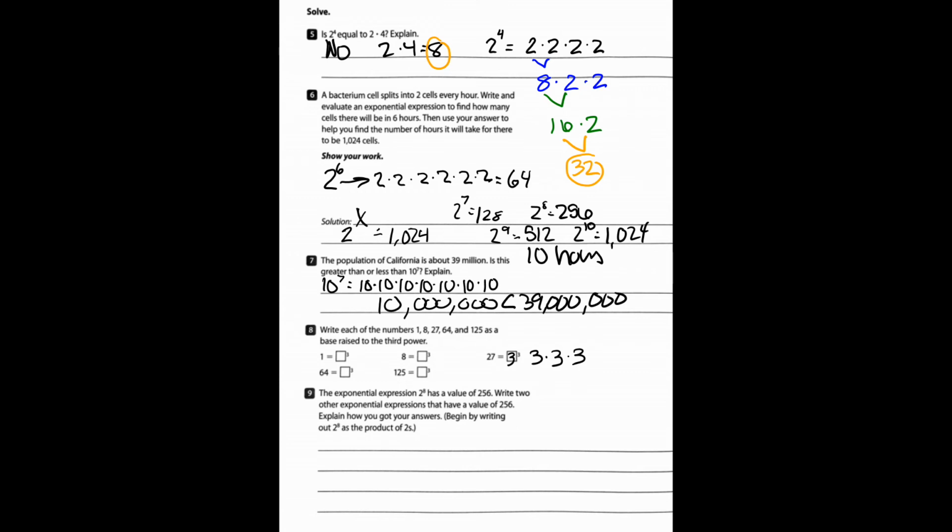For 8, the answer is 2. 2 times 2 is 4. 4 times 2 is 8. For number 1, the answer is 1. 1 times 1 is 1 times 1 is 1.